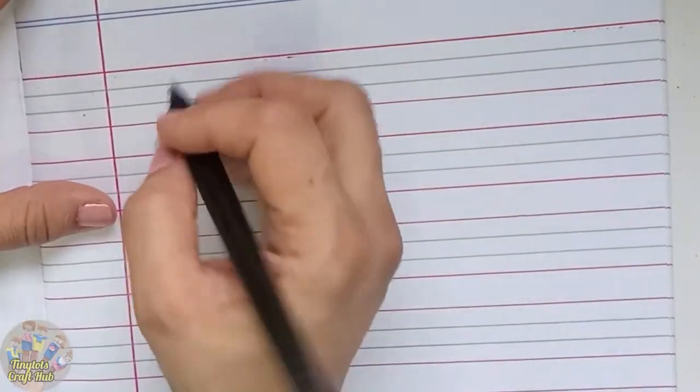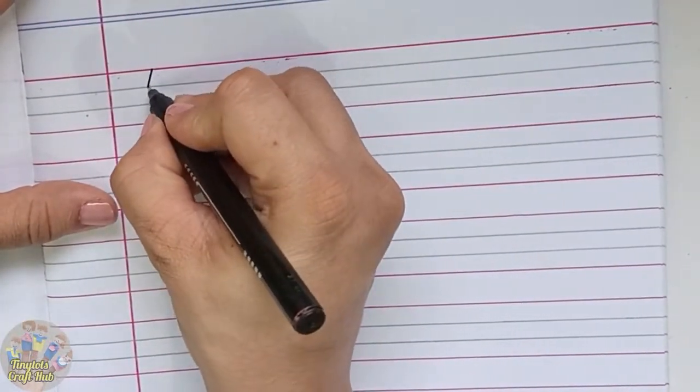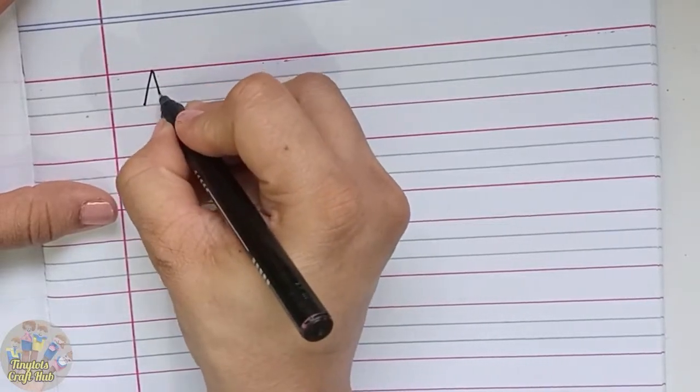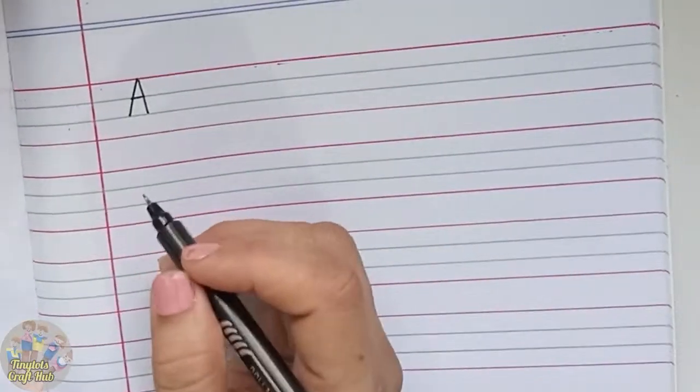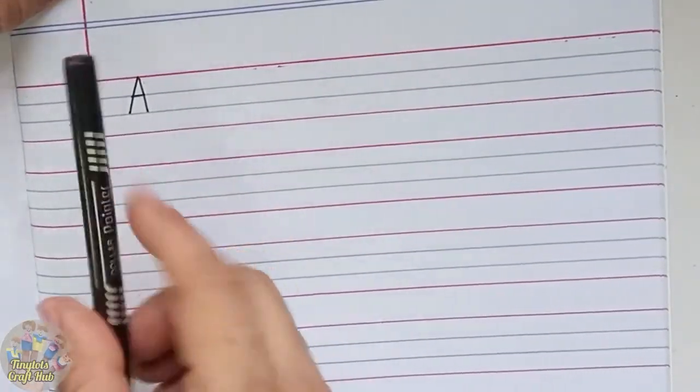A. Start at the skyline, come down to the lower grass line and create a diagonal line. Move back. Then create another, second diagonal line. This is A. Let's write B.